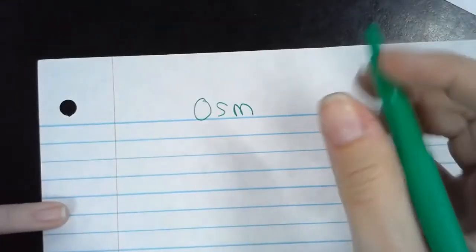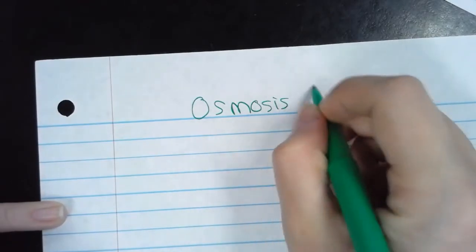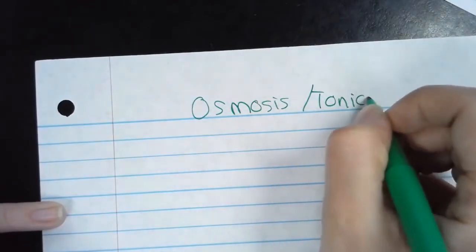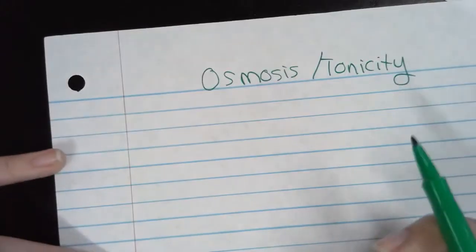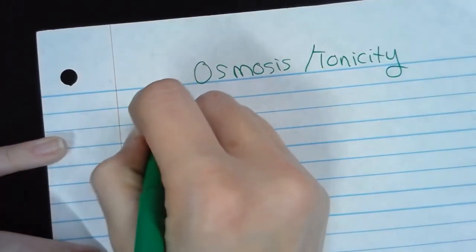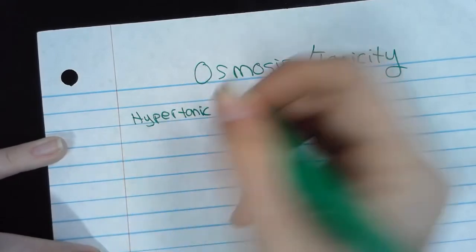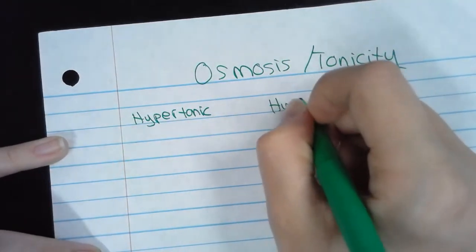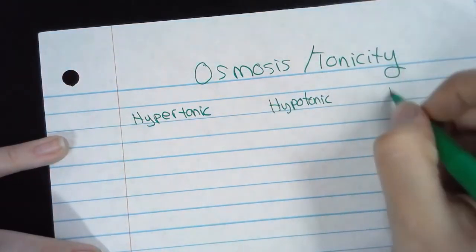I want to talk a little bit more about osmosis. So for osmosis, sometimes we call it tonicity. All right, remember that there are three types of solutions. There is hypertonic, hypotonic, and isotonic.